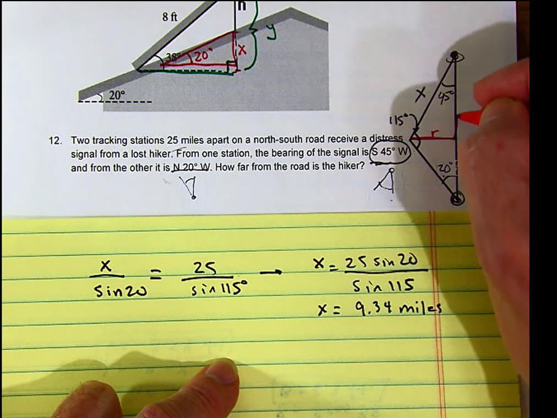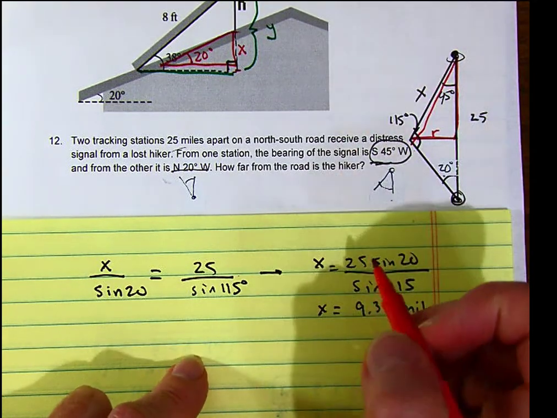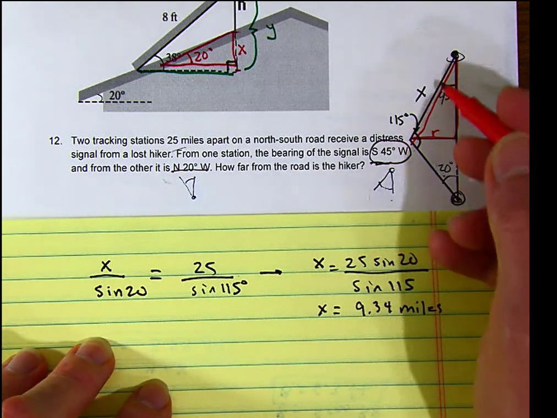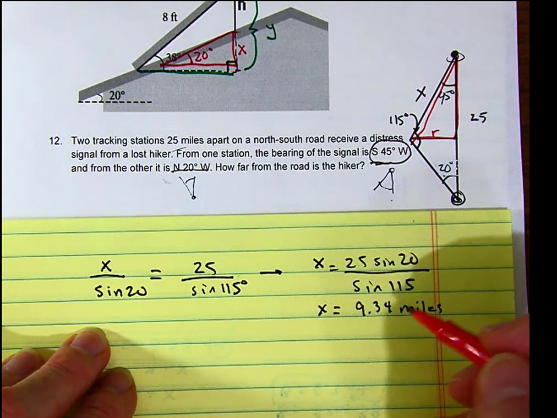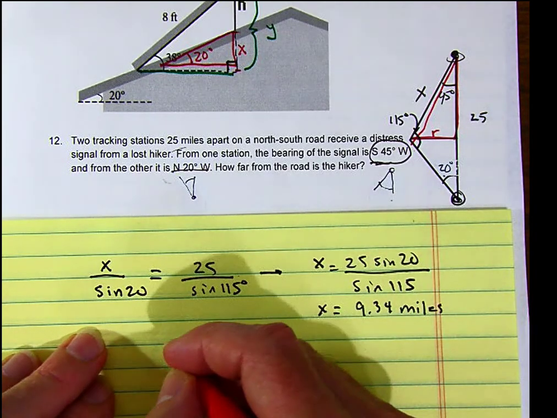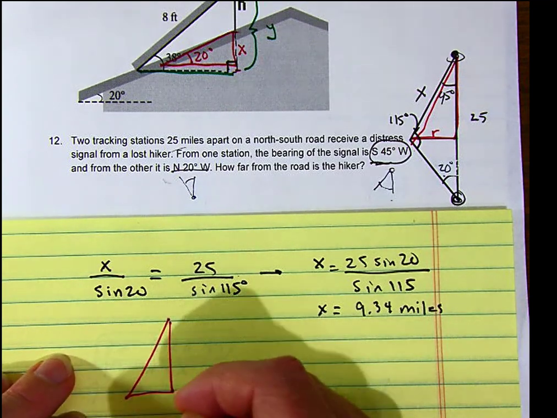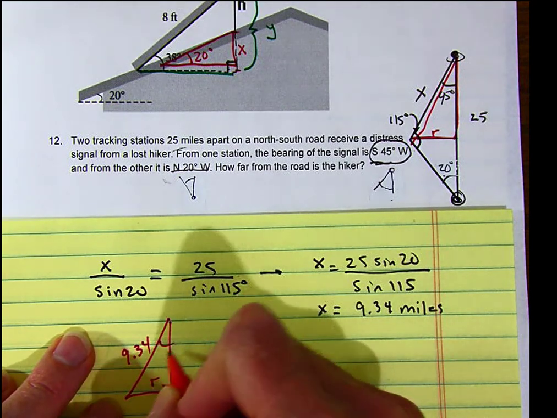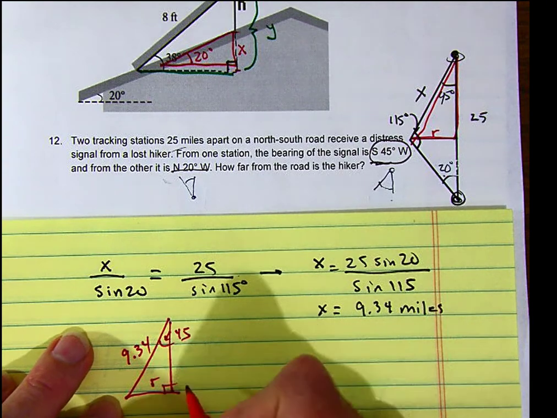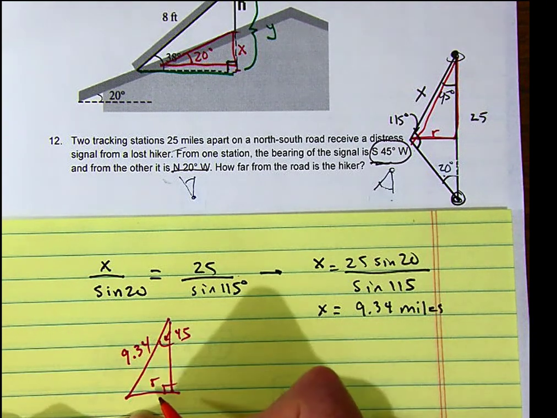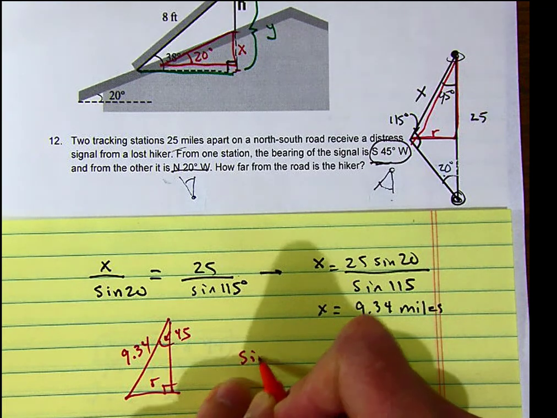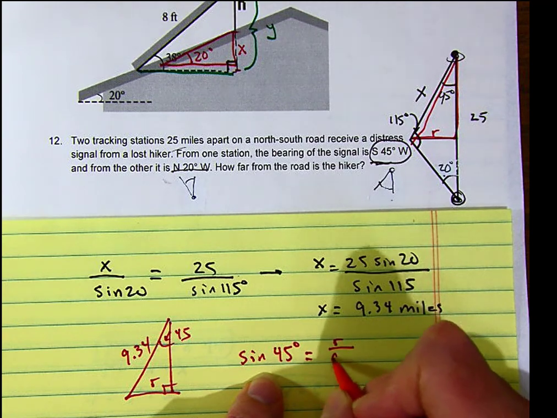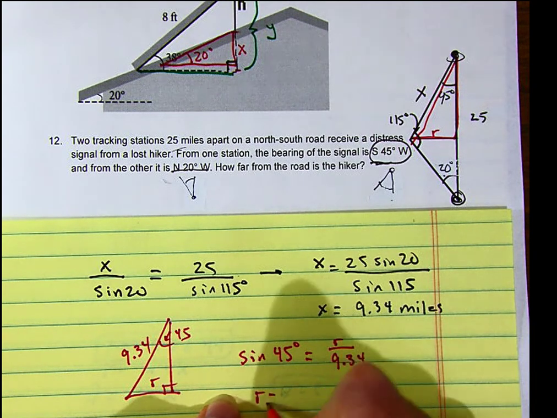So we got one more step. Let's make this triangle red. Now, like I said, the picture isn't drawn to scale, but I've got this side x now. I just figured out that's going to be the hypotenuse of the red triangle, which is 9.43. This is 90 and this is 45. And so we can find r with sine. Sine of 45 degrees equals r over the hypotenuse.